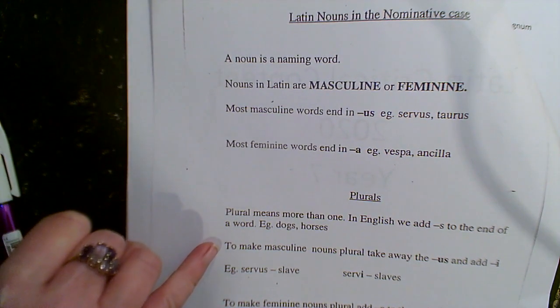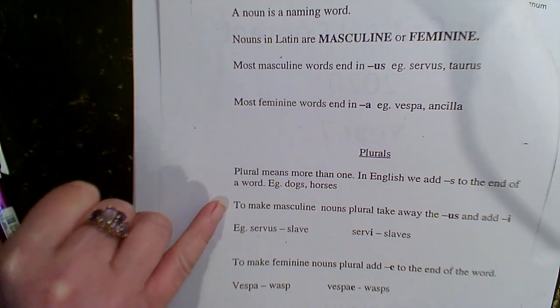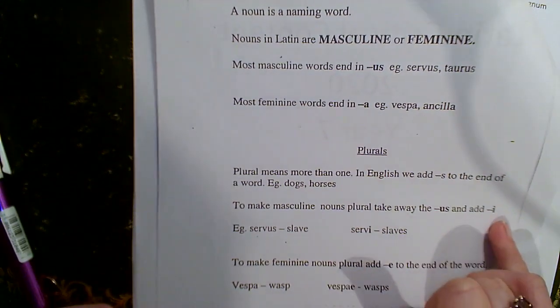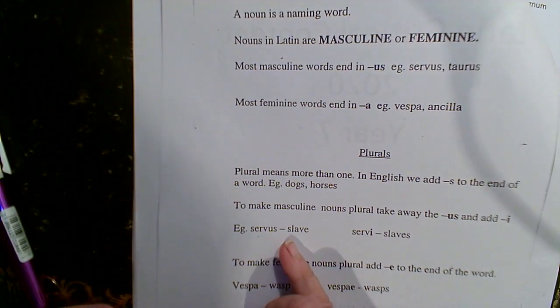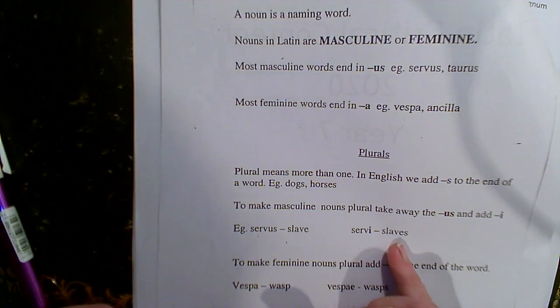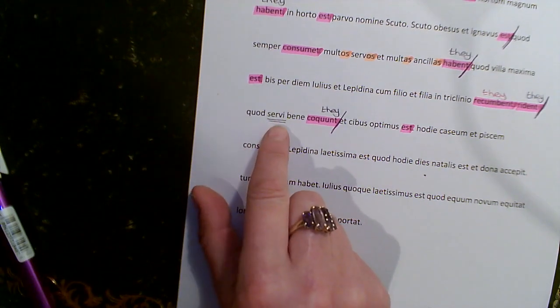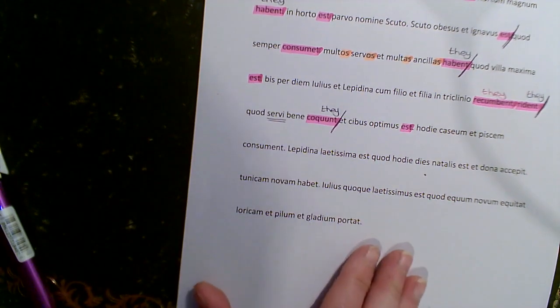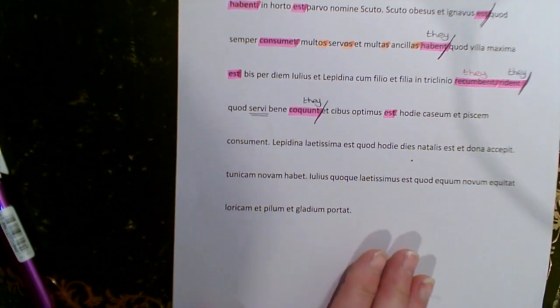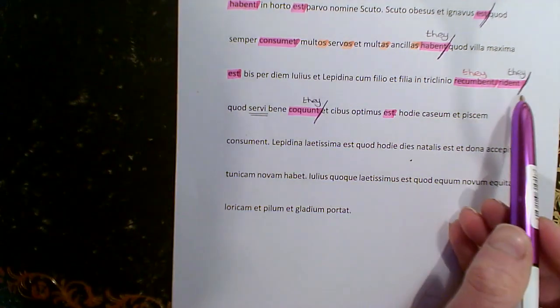To make masculine nouns plural, take away the us and add I. So servus, slave, servi, slaves. And if we look back over here, we've got servi, so we know that that is nominative, it's the subject. Okay, so they are smiling.